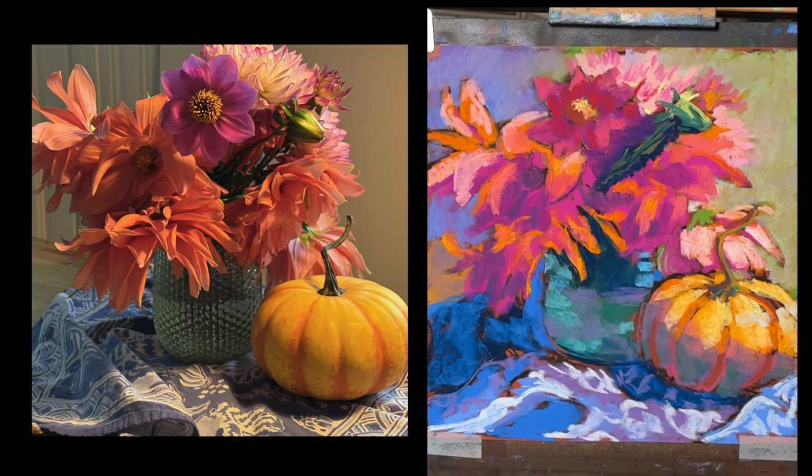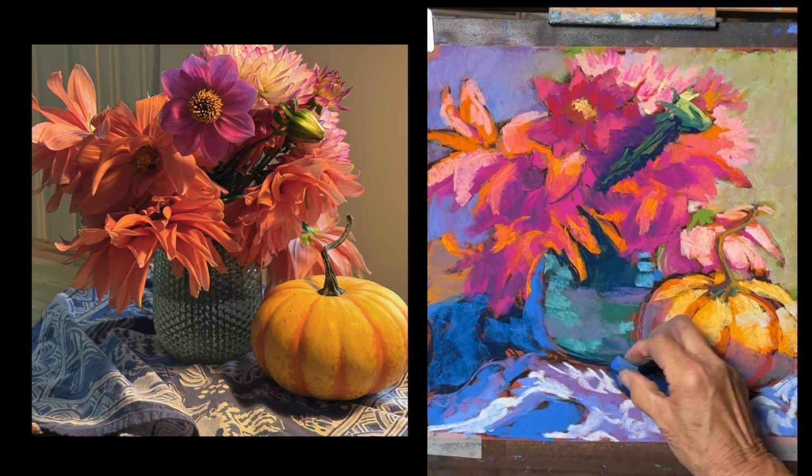There's a few places where the paper's still showing through, so I just want to get some pastel in there.